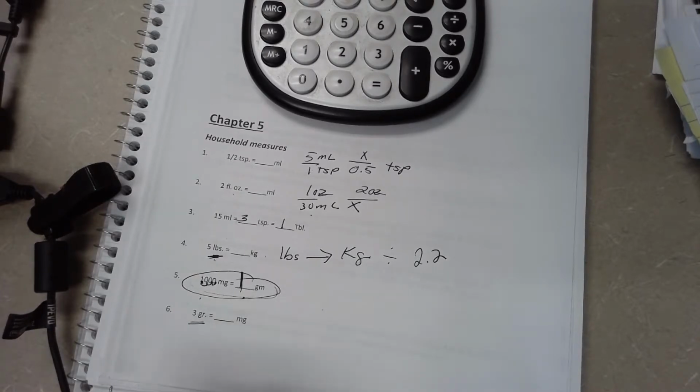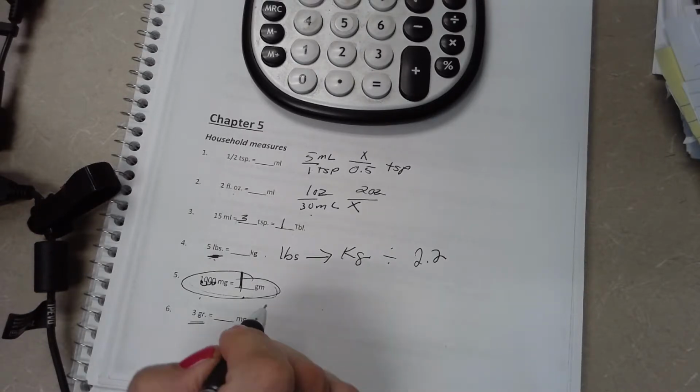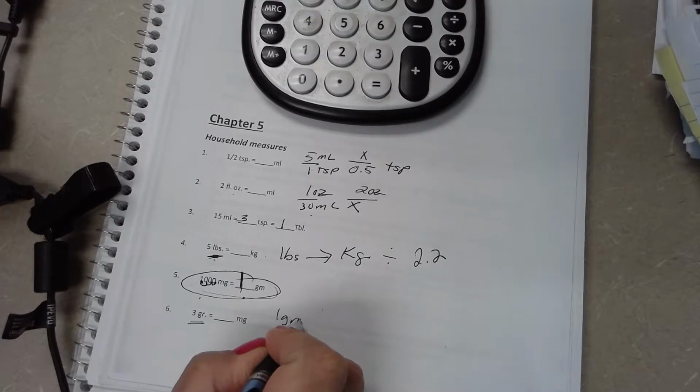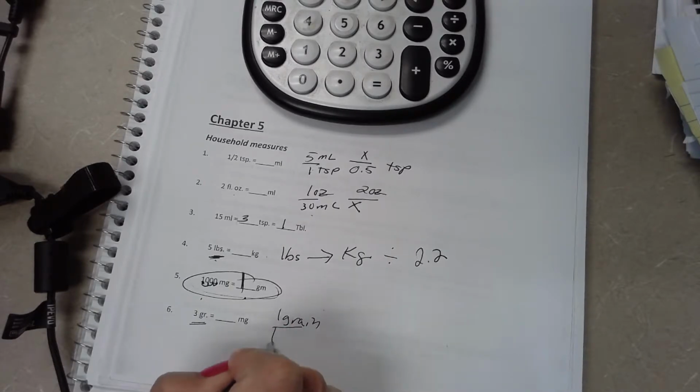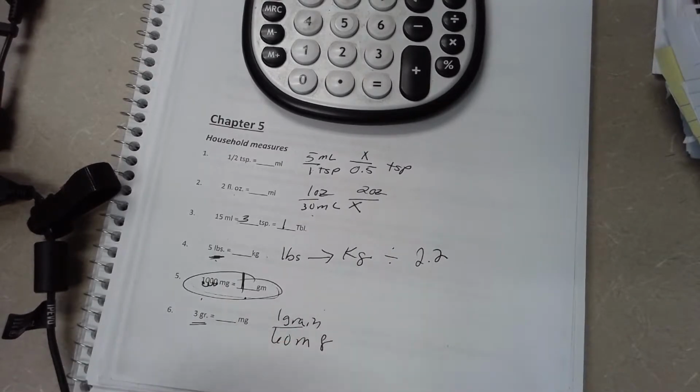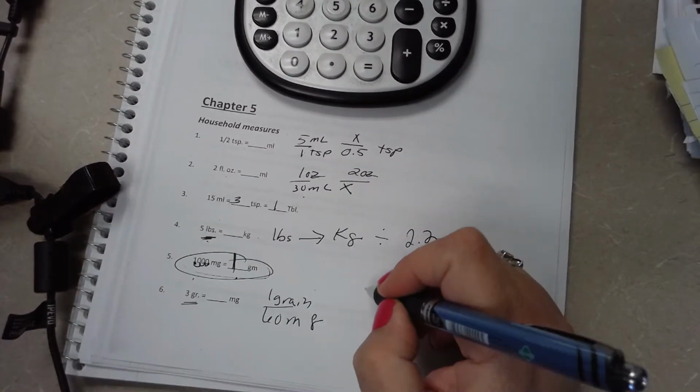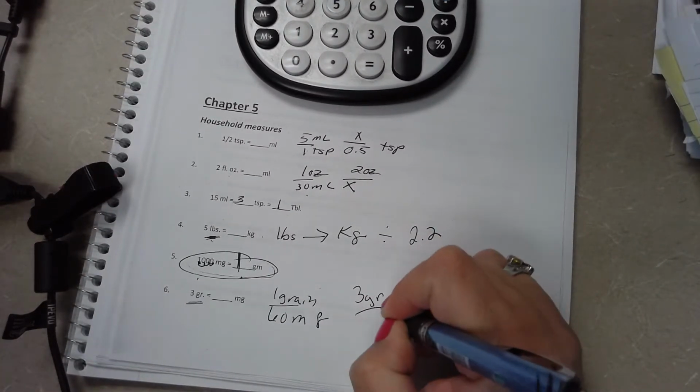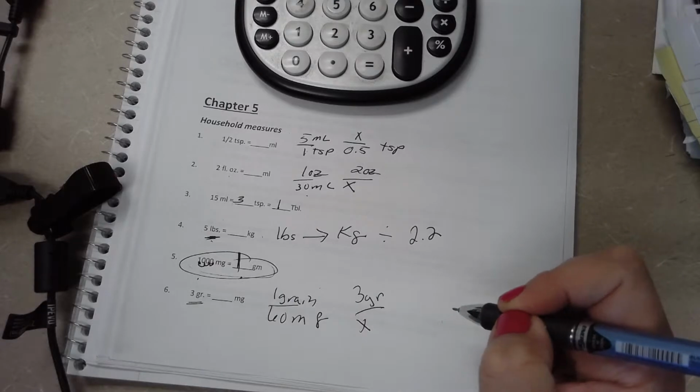Now we have grains. Grains is one of those odd measurements; usually aspirin, phenobarbital, very few things are actually measured in grains. But 1 grain is 60 milligrams. So 3 grains is how many milligrams?